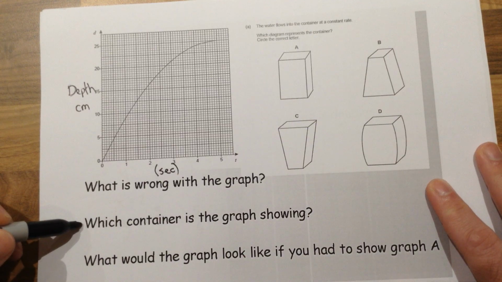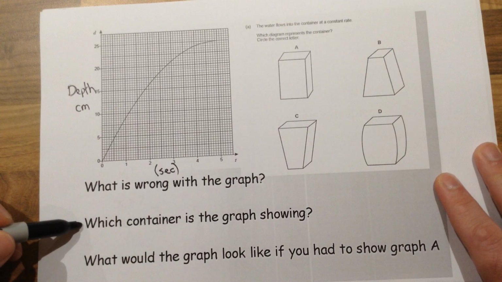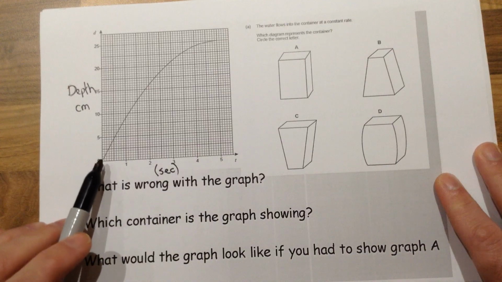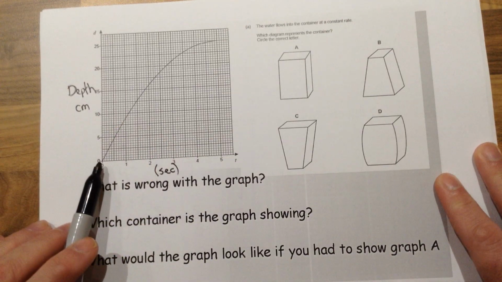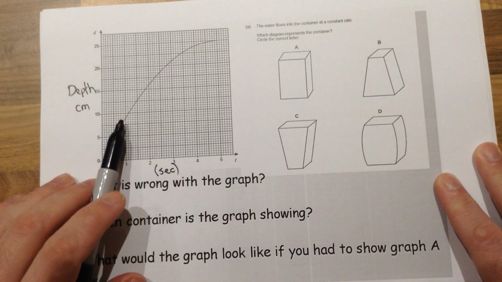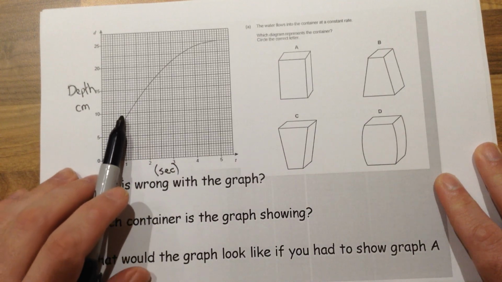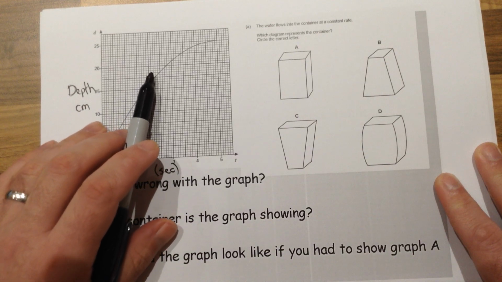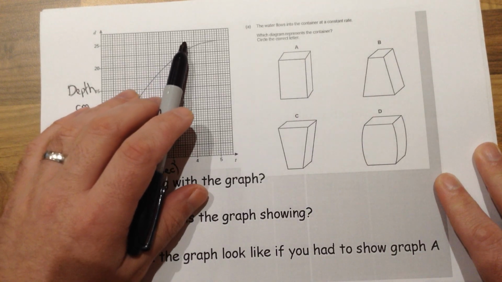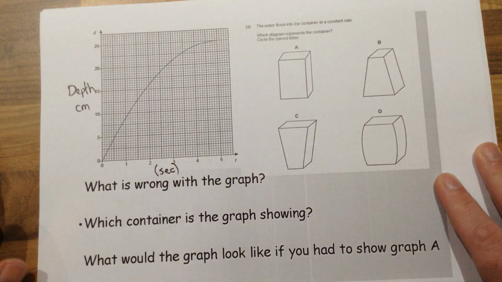Second question, which container is the graph showing? Well, if you look here, this line here means that the depth of the water in the vase is increasing over time and then starts to slowly level off there.